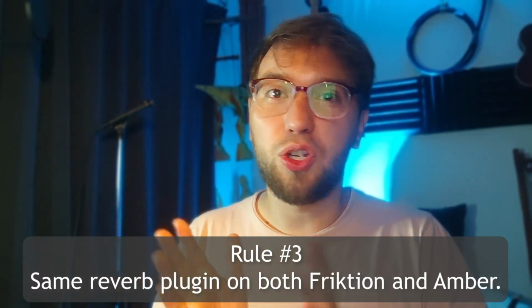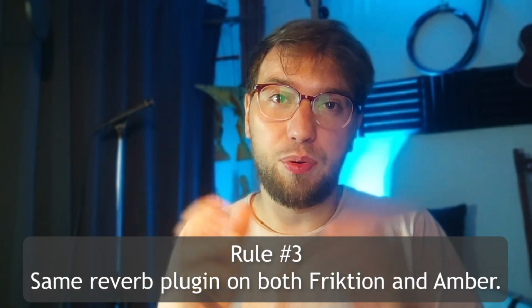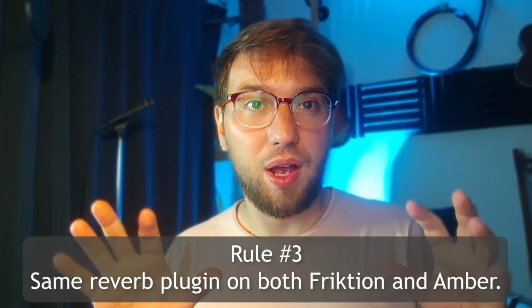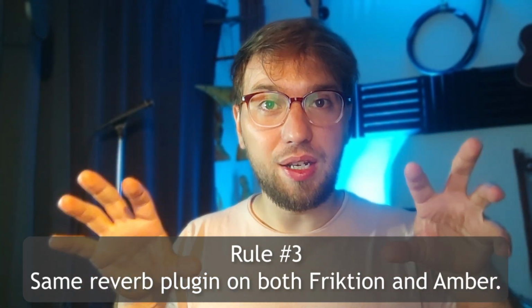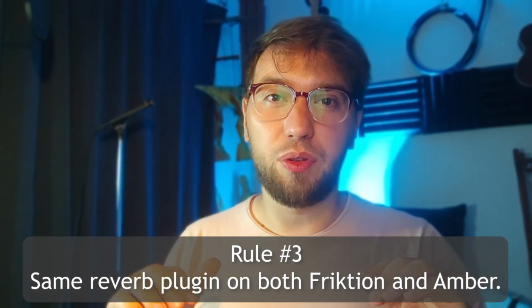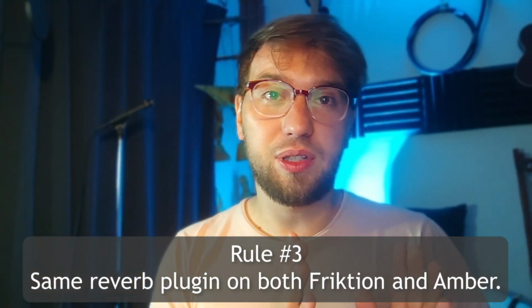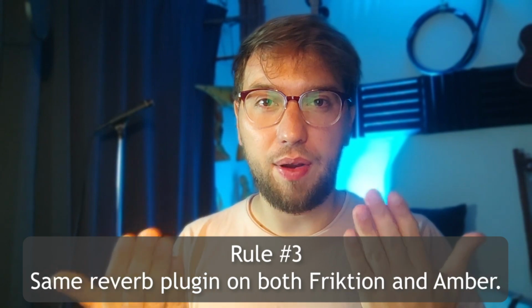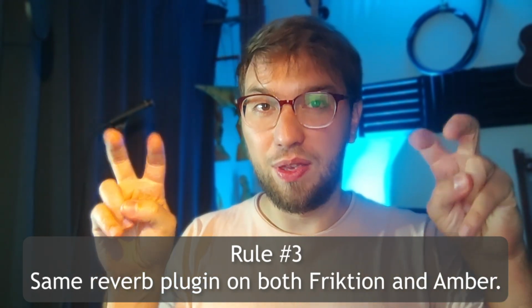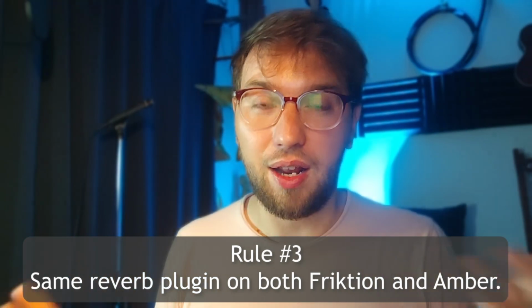And I'm not going to use the ones inside the programs themselves. Often these plugins will have a little reverb built in that you can use. I'm going to turn those off for both of them, and then I'm going to use an outside reverb so that we're really comparing the two sounds in the same space. Obviously, it's not a physical space.